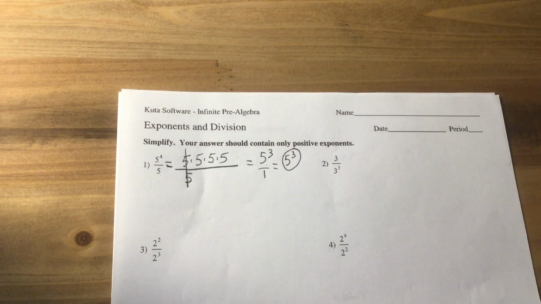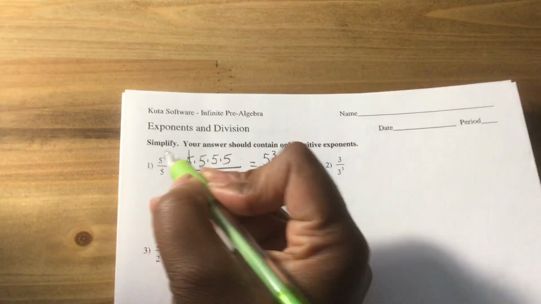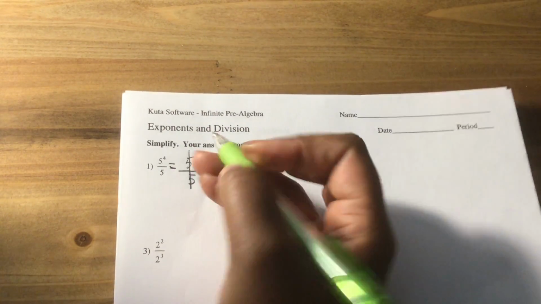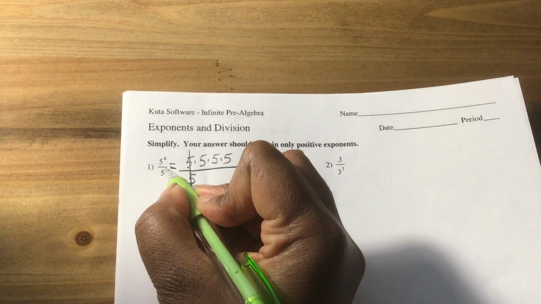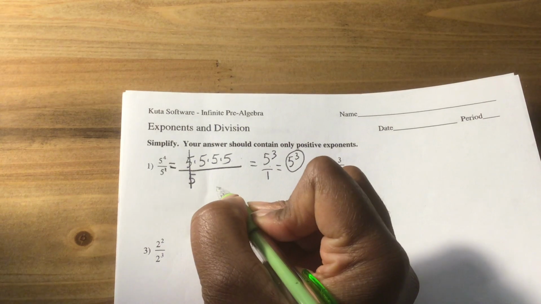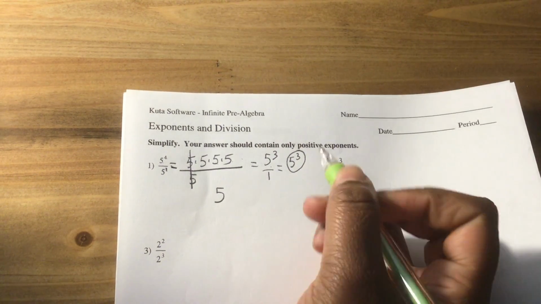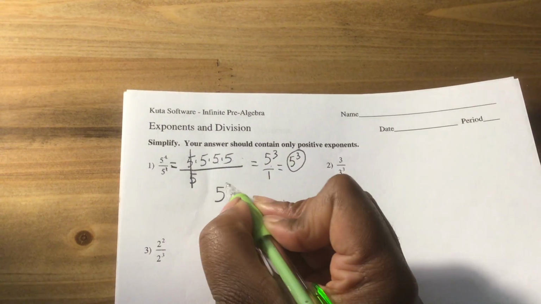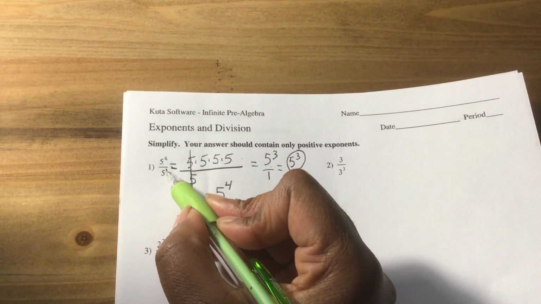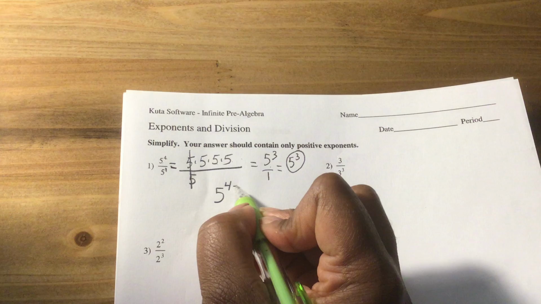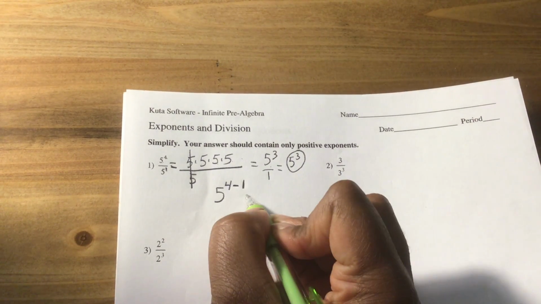The shortcut way then would be, since the bases are alike, you can subtract the exponents. Remember, if you don't see an exponent, it is automatically 1. So we got the base of 5. The top number is 4, so it goes first. The bottom number goes second. This is 1, so we're going to say minus 1.